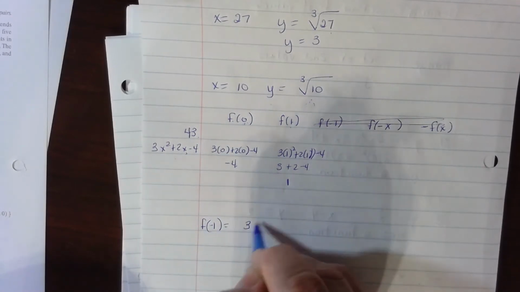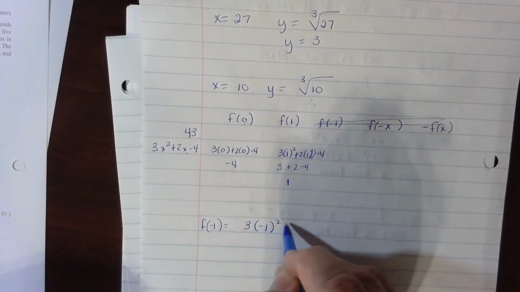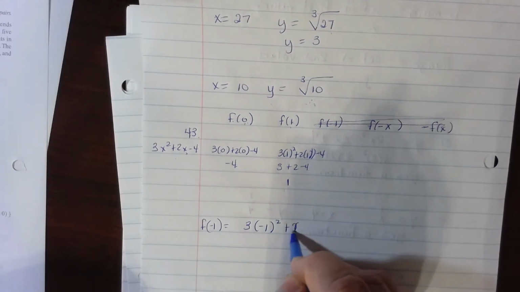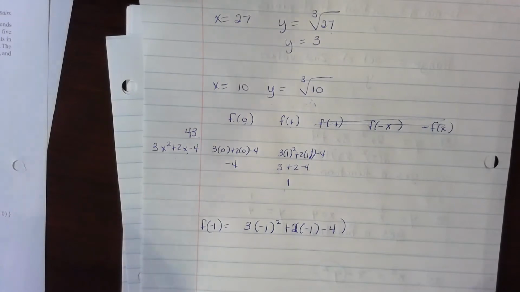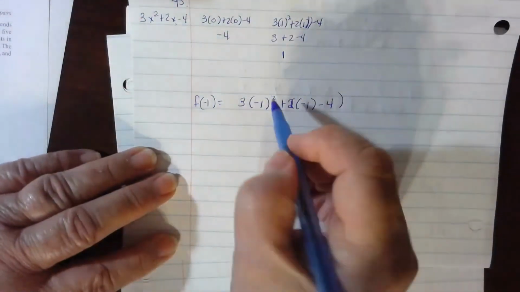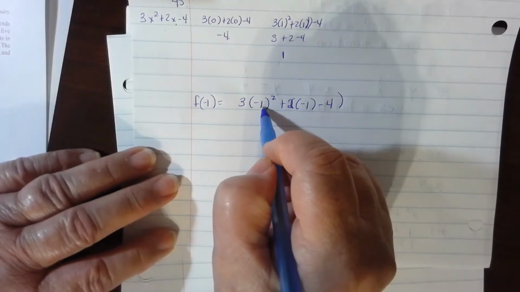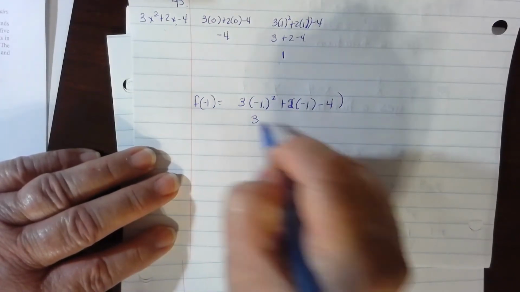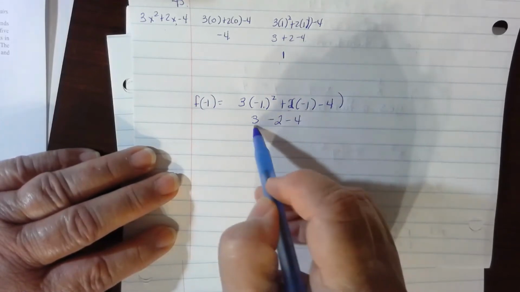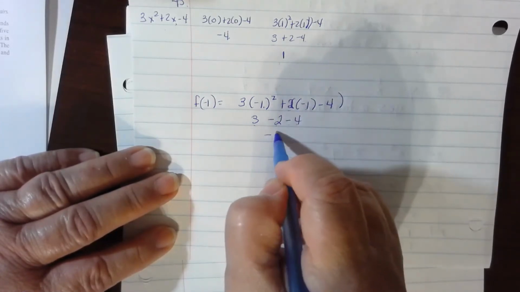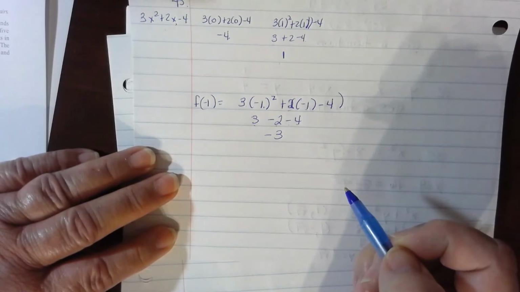So I take the same equation and I'm replacing x with negative 1. So negative 1 squared is positive 1 times 3. 2 times negative 1. So that's 1 minus 4, so my answer is negative 3.